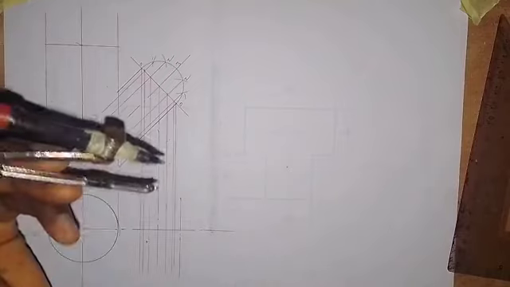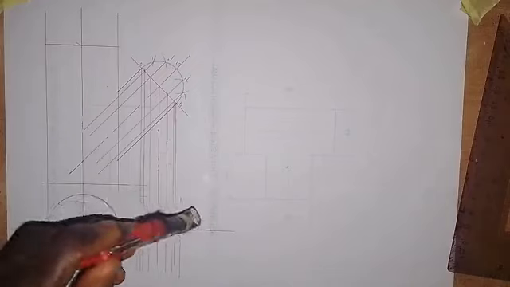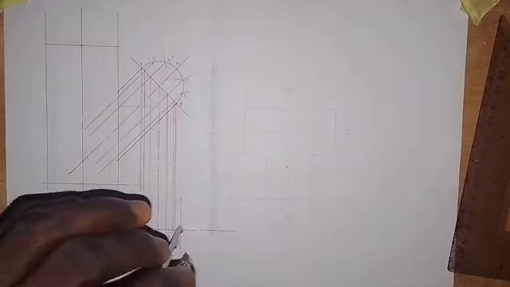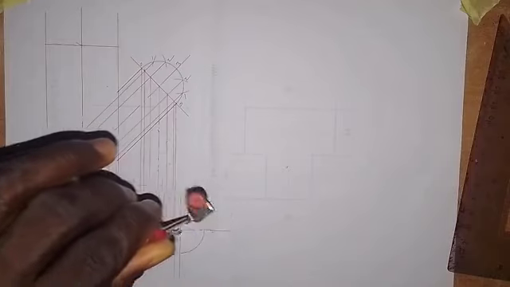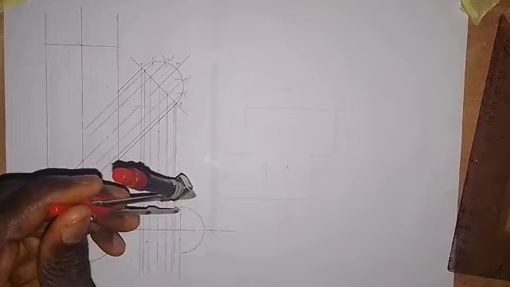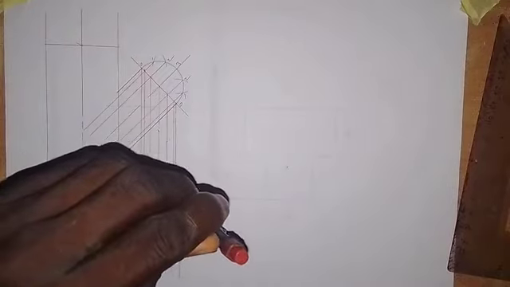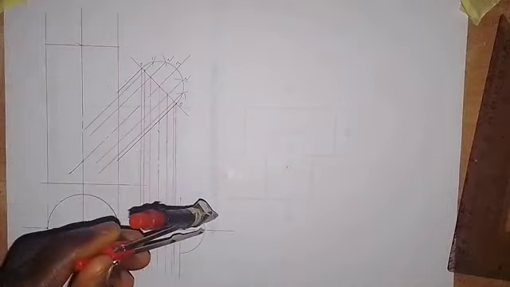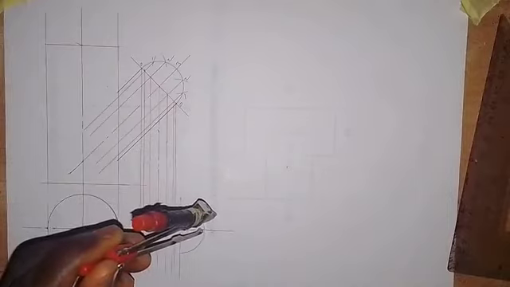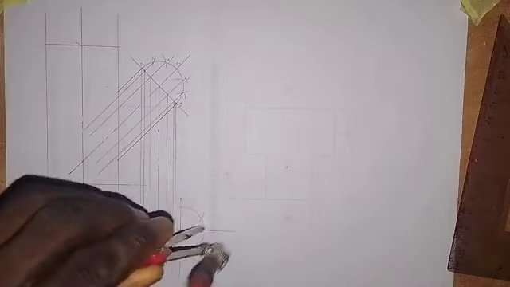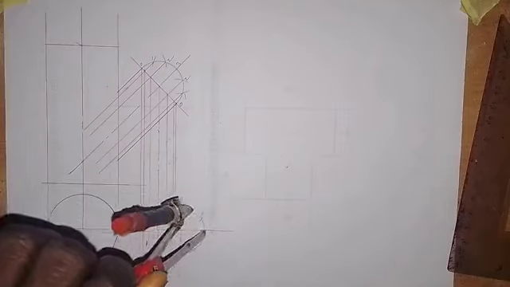With that same 16 that we have here, put the pinpoint here and then draw a semicircle, like this. Okay, so we have this semicircle. We are going to divide this semicircle into 6 equal parts as we did here. So we put it at this point and draw an arc. Put it at this point here, draw an arc to this side, and then we turn it to this side and draw an arc.